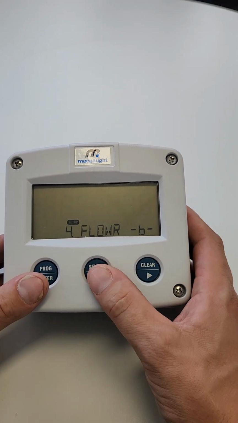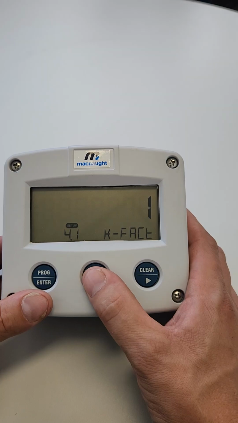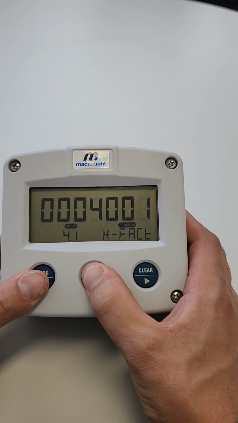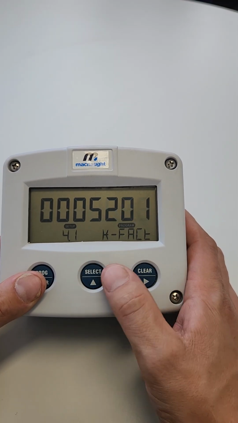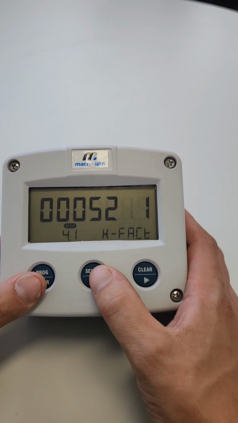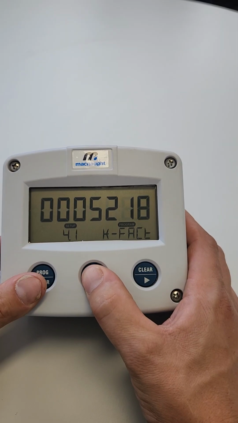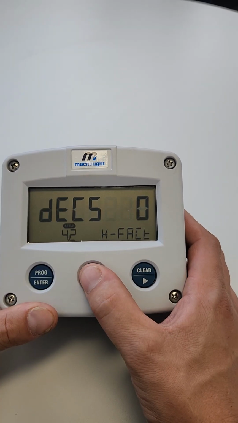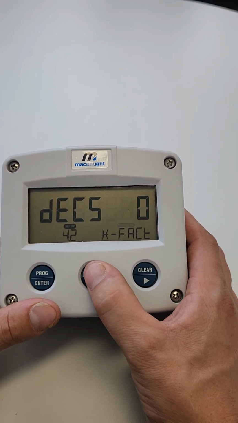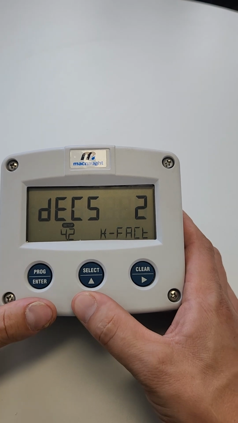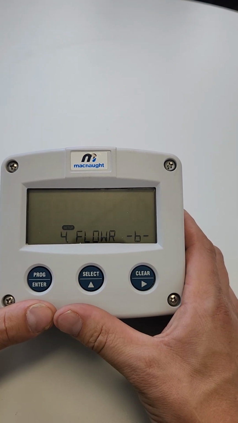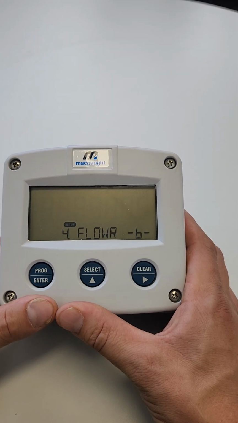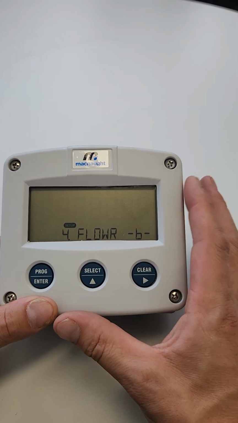So if we go over to 4 now, which would be our flow rate for our secondary input. So again, K factors go in, 5, 2, 1 and 9. So now we go up to number 2, decimal places, 2. Now that's both our A and B, or bulk diesel and light vehicle diesel inputs entered into the meter. So that's for both the meters now.